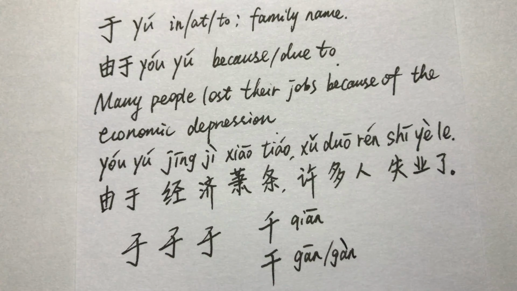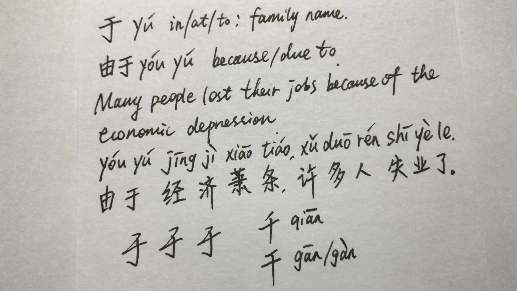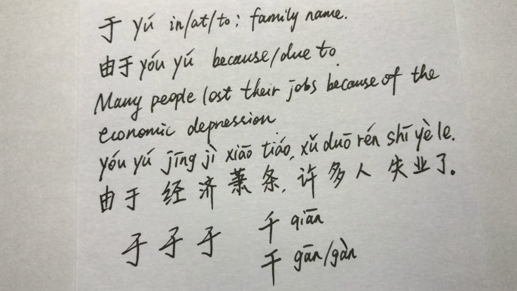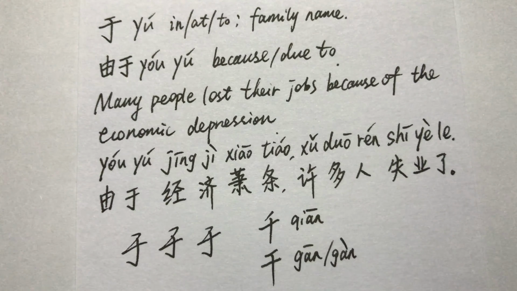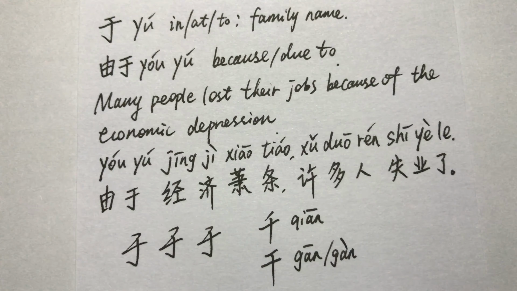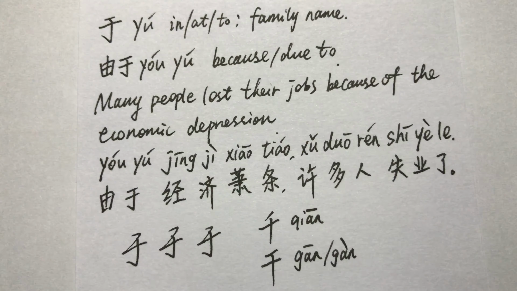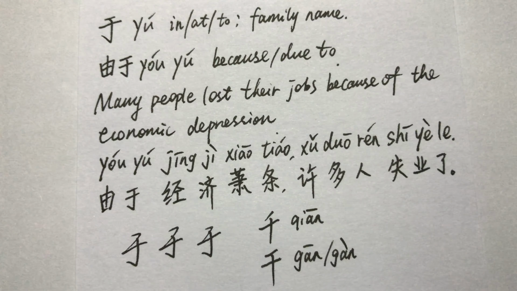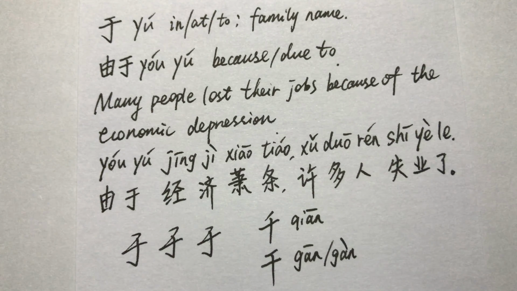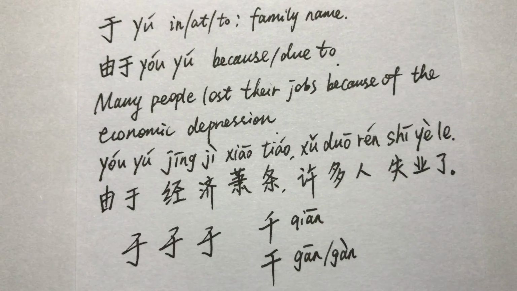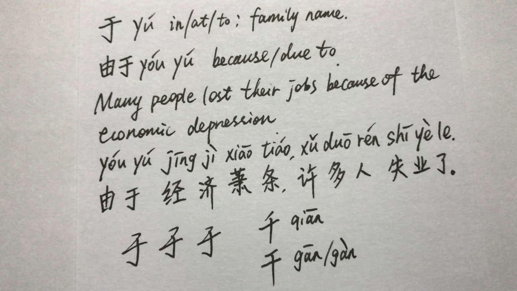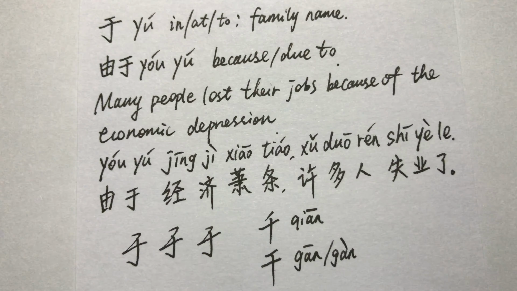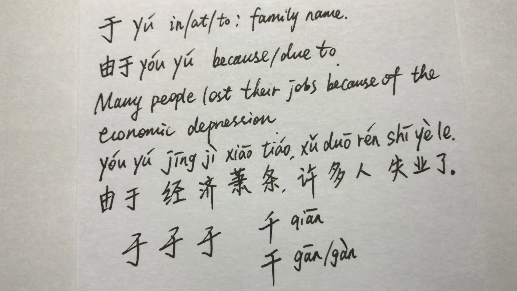于 in, at, to, family name. 由于 because, due to. Many people lost their jobs because of the economic depression. 由于经济萧条，许多人失业了。Please comment any words or sentence with Chinese character 于.